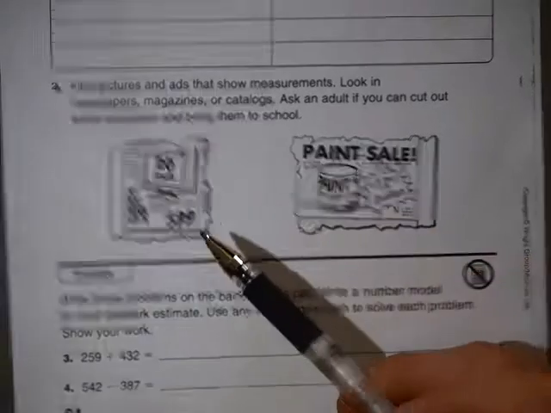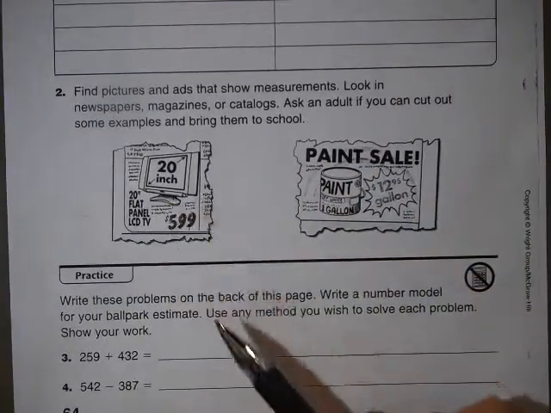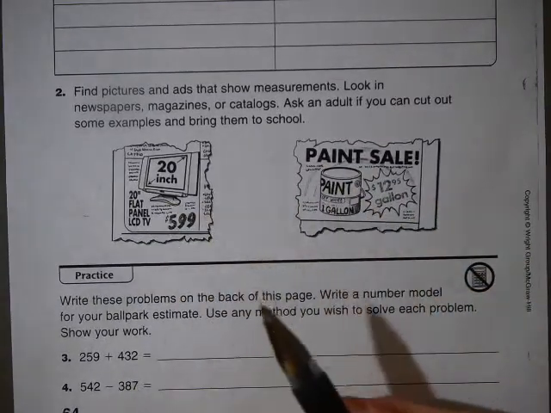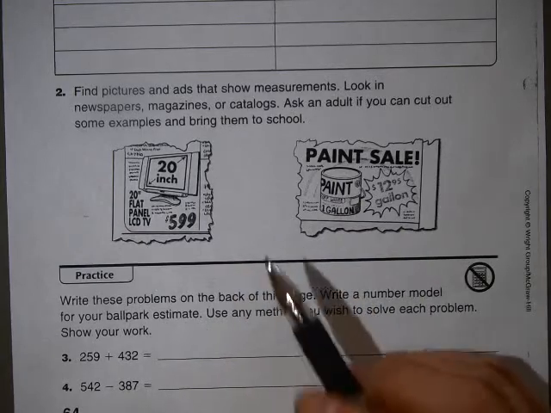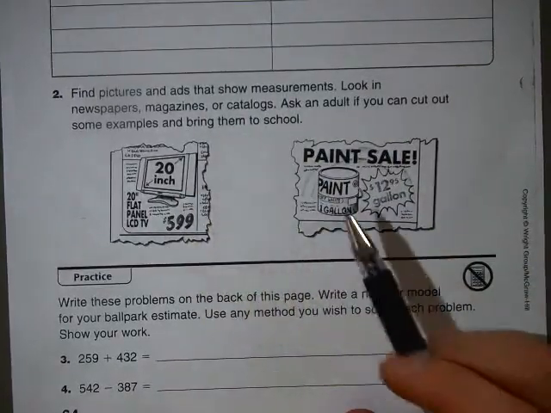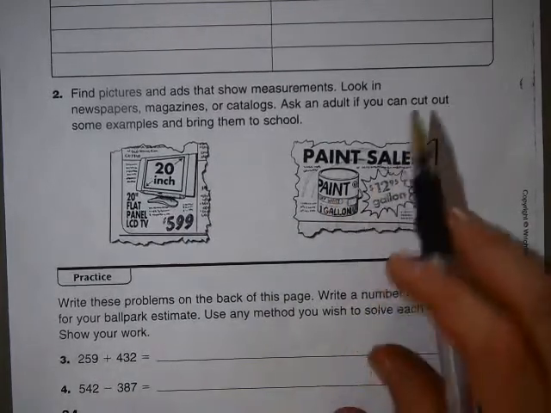So it could be, you know, a car ad, a food ad, electronics, hardware store, supermarket, department store, anything that kids will see in their everyday lives.